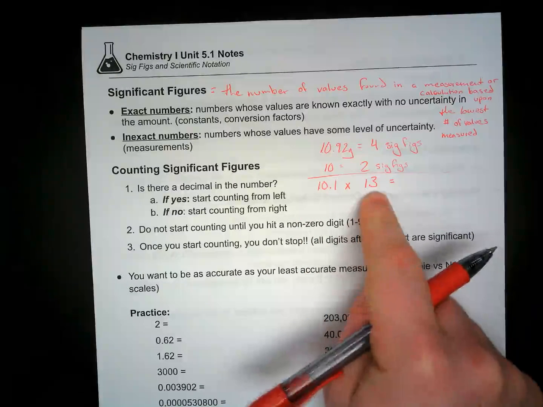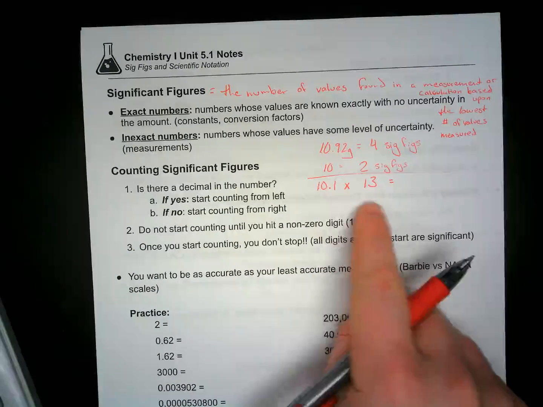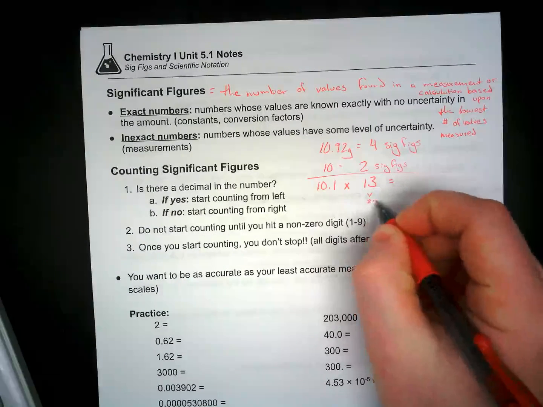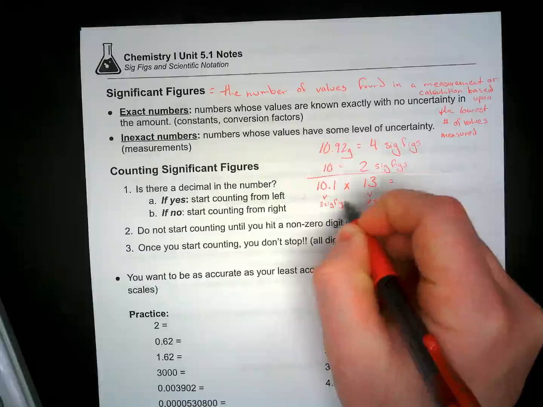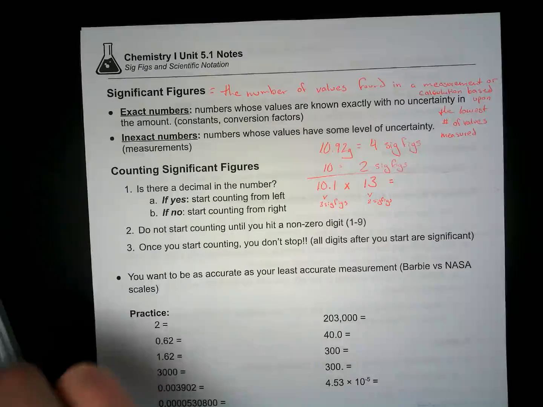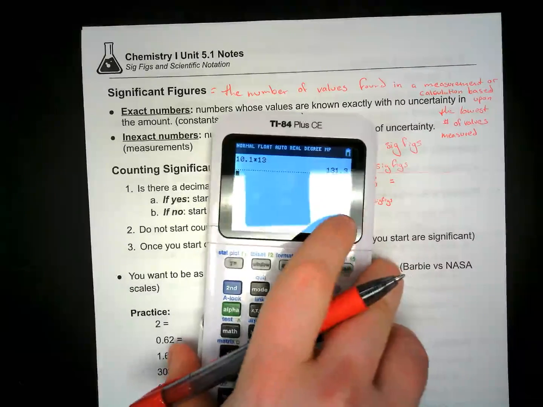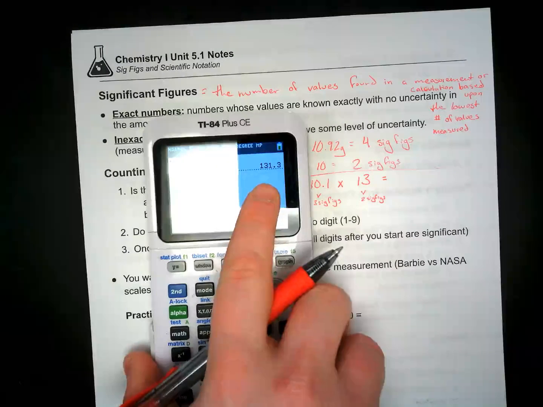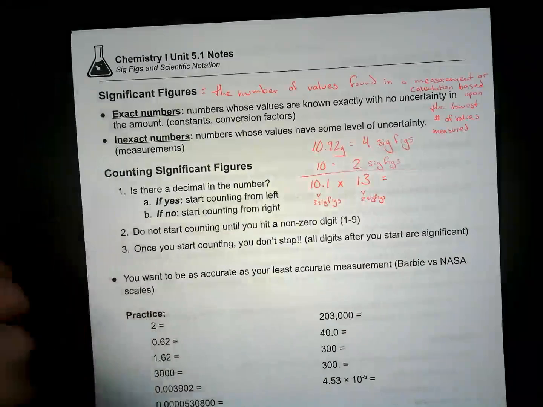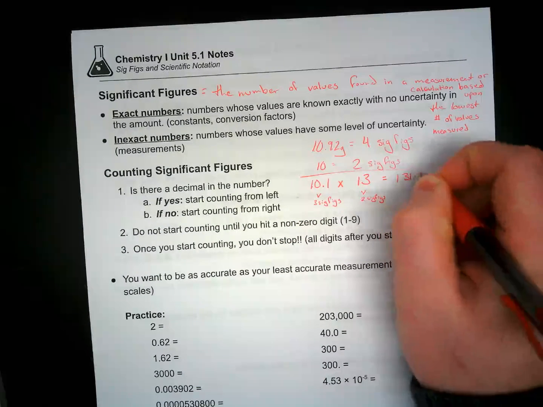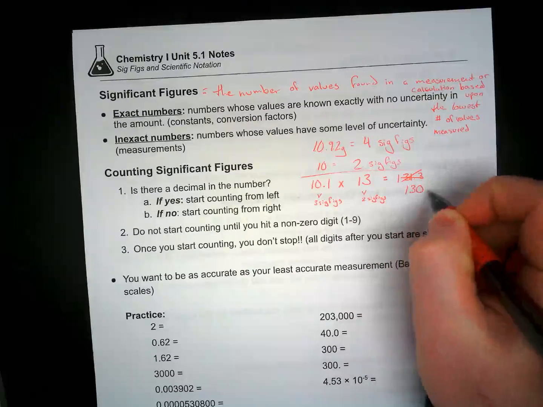So in this problem, what you should end up with at the end of the problem is 2 sig figs, because 13 has the lower number. So here would be 2 sig figs, and here would be 3 sig figs. Okay, because on your calculator, when you put in 10.1 times 13, it's going to give you 131.3 for your answer. But you need to show this at 2 sig figs. So what you would do is you would go, well, 131.3, I need this to 2 sig figs, so I've got to round down so that it's actually 130.